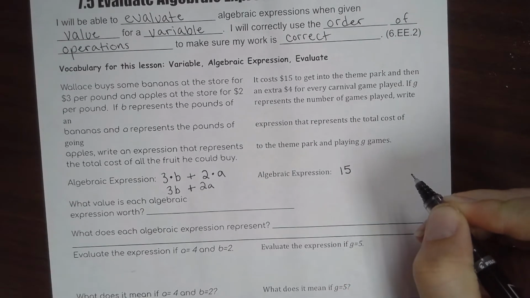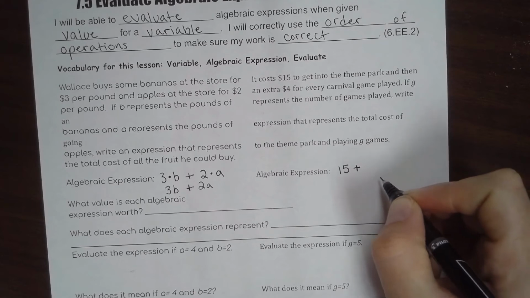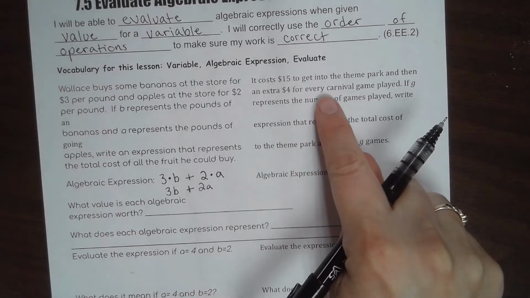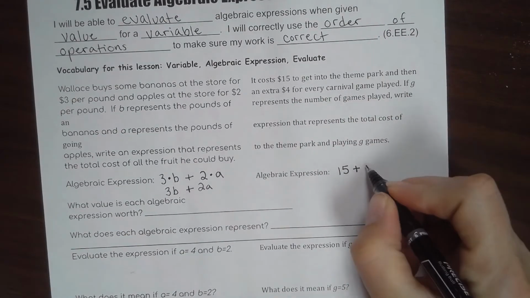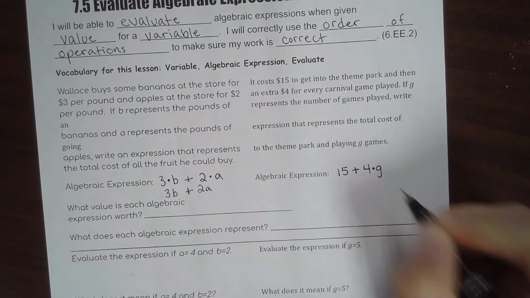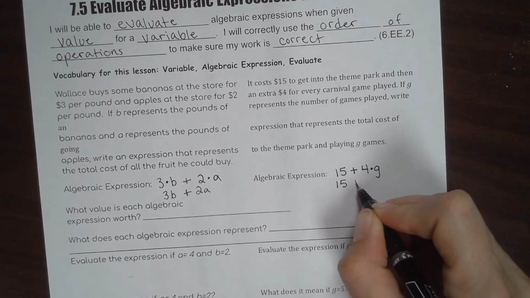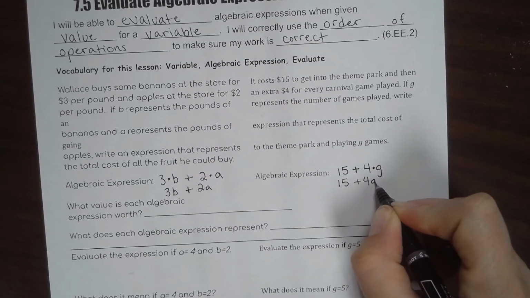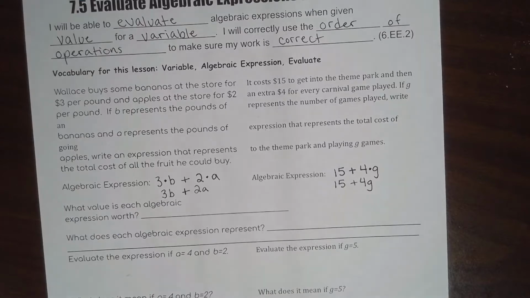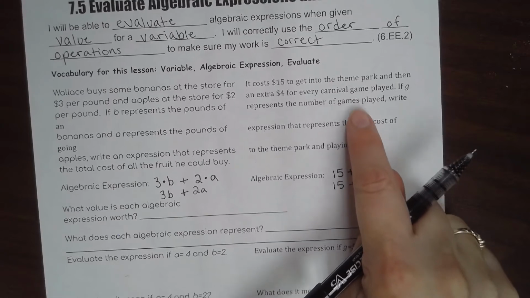Now that doesn't go with the variable. It's $15 no matter what. But then from there, we have to add how much we're going to end up spending on the games. The games are $4 for every carnival game. So it'll be $4 times the number of games. We could also write that as 15 plus 4g. We don't have to write the times sign in there. Now you see how each of these expressions represents the situation up here.